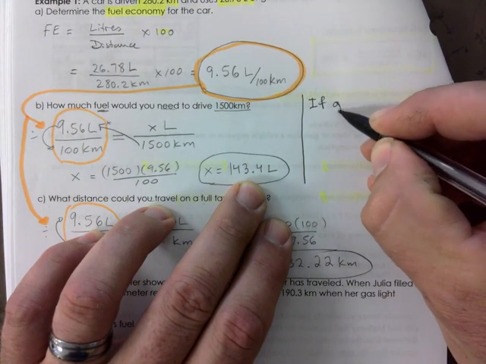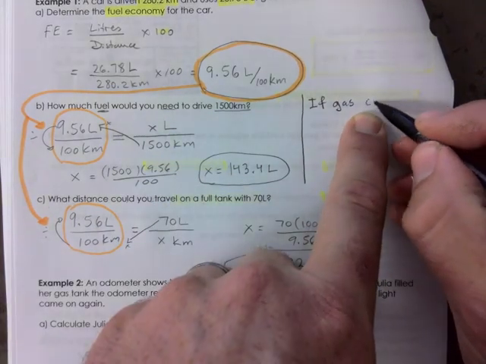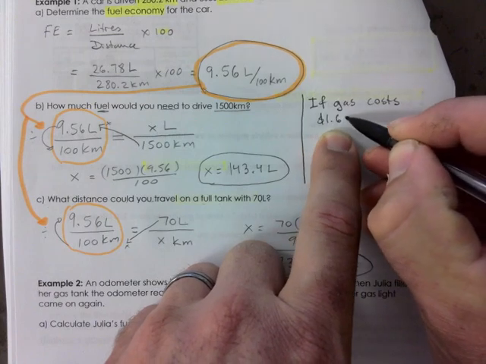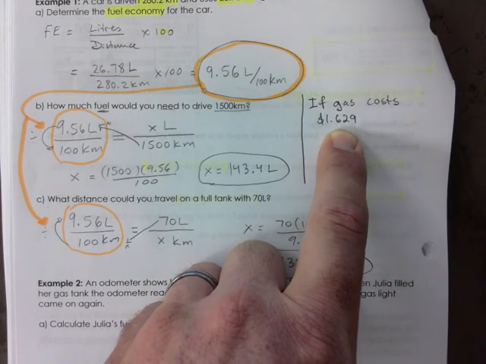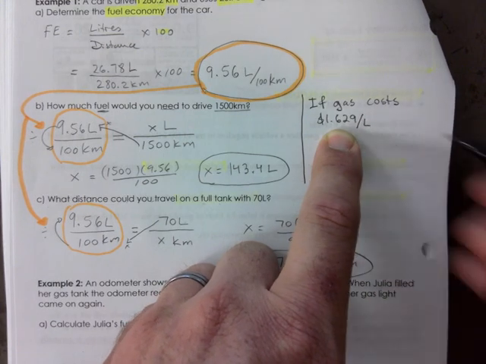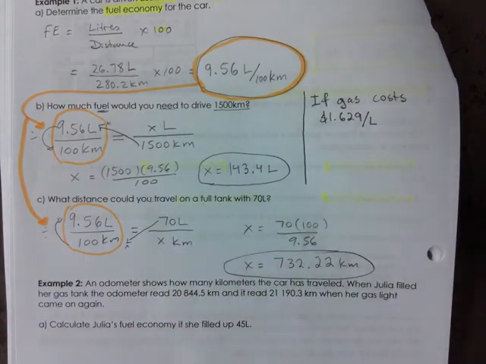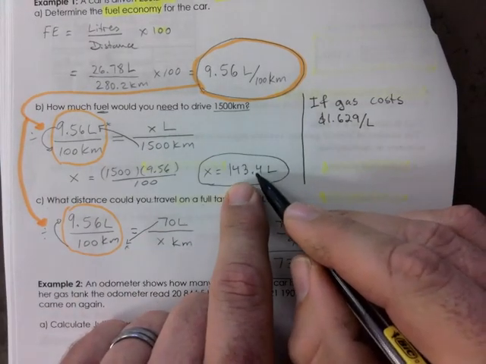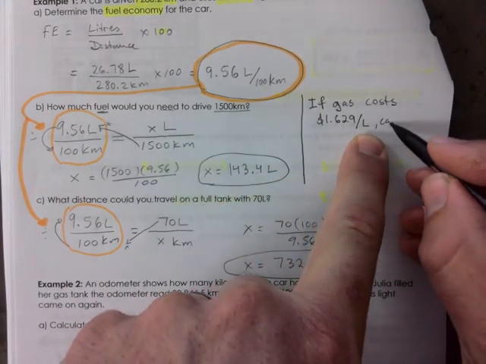If gas costs, I think right now, this is what I saw today, $1.63 if you round it per liter. They use 3 decimals when it comes to fuel because they want to try to get really close to what it actually is. They don't want to round because then they may lose or unfavorably gain, right? But if gas costs this much, how much would it cost to fuel, right? Calculate the cost.